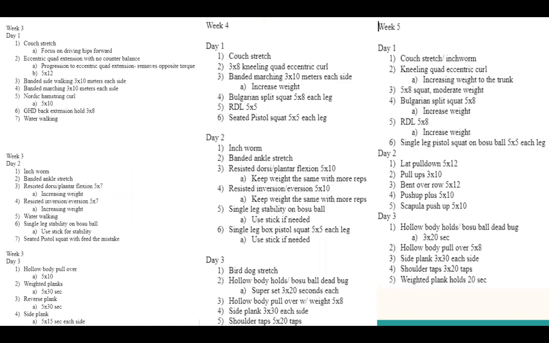Moving on to week 3, the next step is further progression through lessening the counterbalance once more. And then we also progressed the glute bridges through banded marching and lateral walking. And then there's further progression on ankle rehabilitation. We also added emphasis on core work for stability, and we had to regress single leg stability on the Bosu ball due to lack of balance.